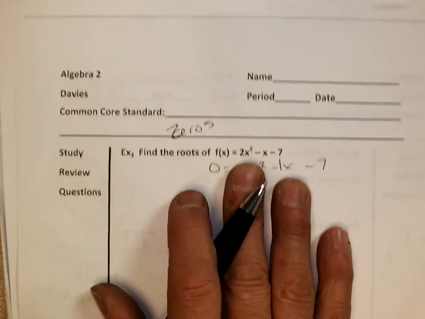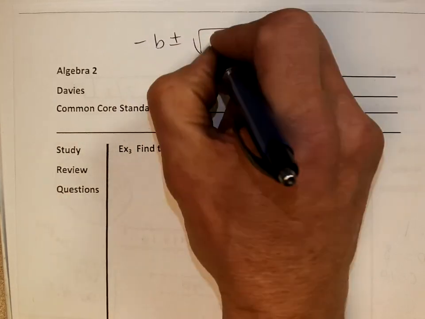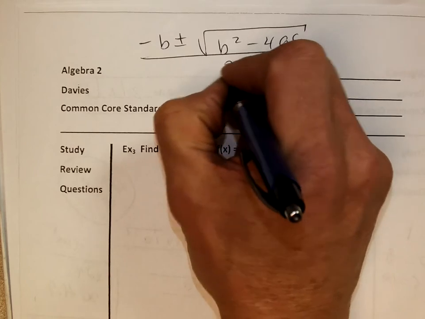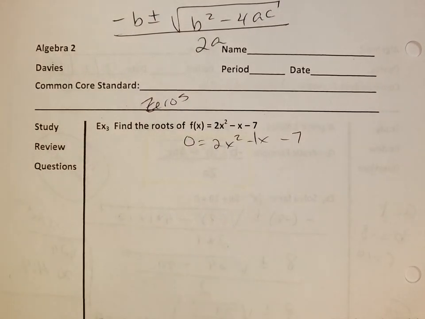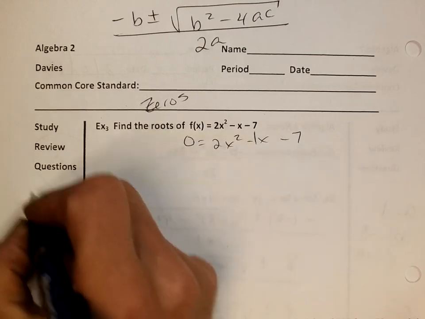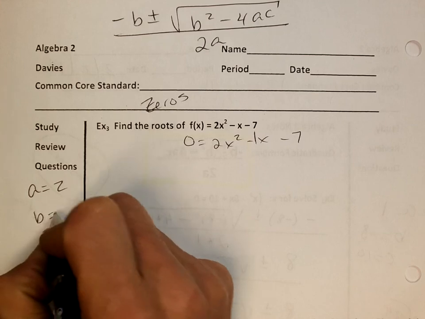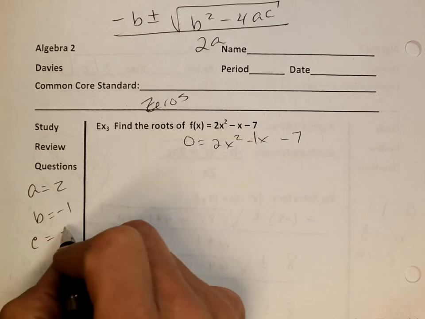So let me write up above so you see it. It was negative b plus or minus the square root of b squared minus 4ac, all over 2a. Okay, that's it right there. I'll put it up there so you guys can see it. So I know in this case a is 2, b is negative 1, and c happens to be negative 7, right?